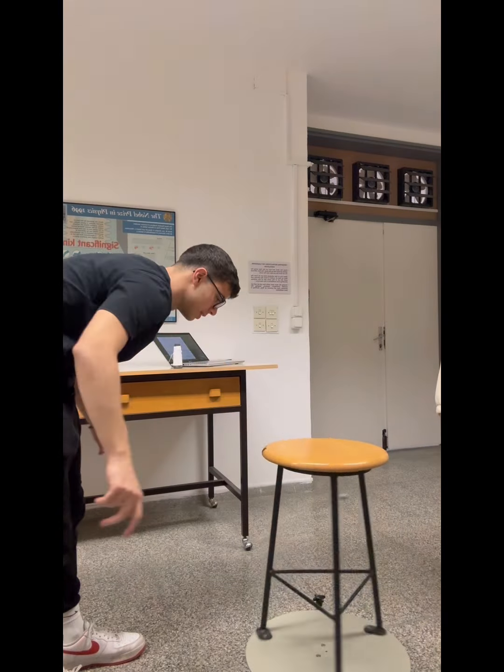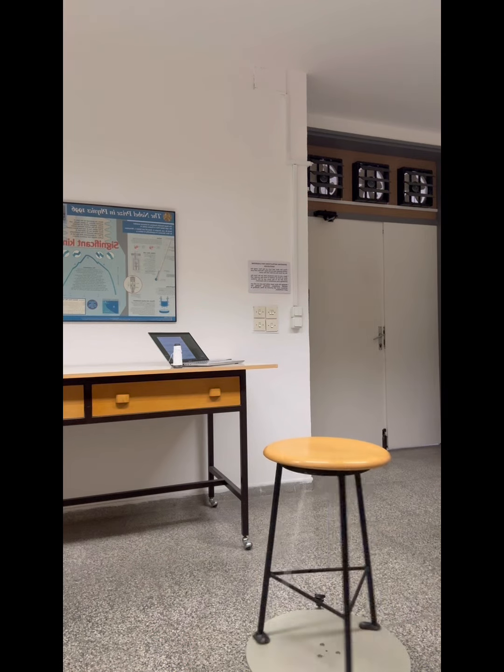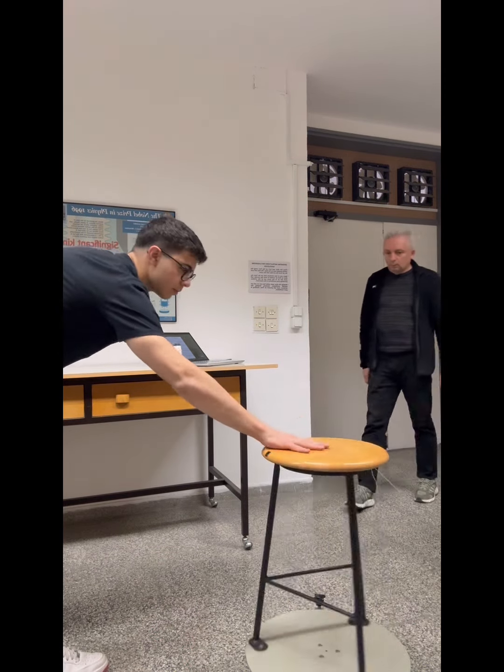The main idea of my experiment is to investigate and verify how the centripetal force keeps an object in uniform circular motion. By using a rotating mass connected to a hanging weight, this experiment demonstrates that the force needed for circular motion increases directly with radius and increases according to the square of angular velocity.